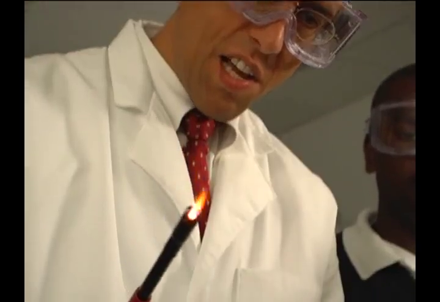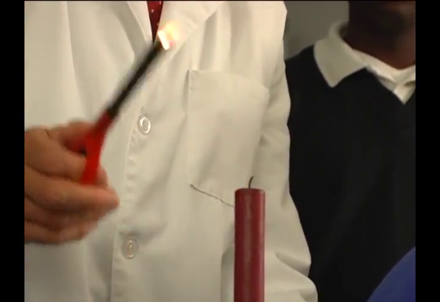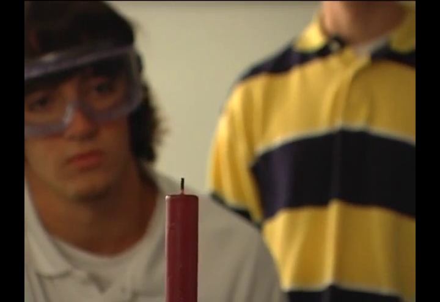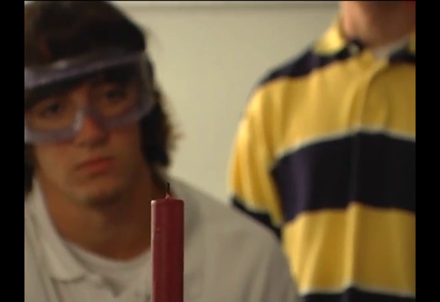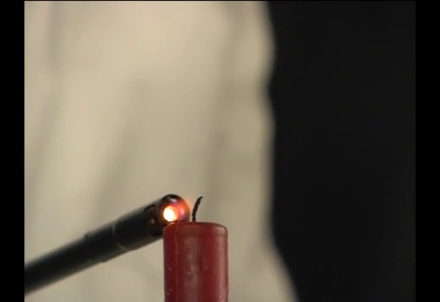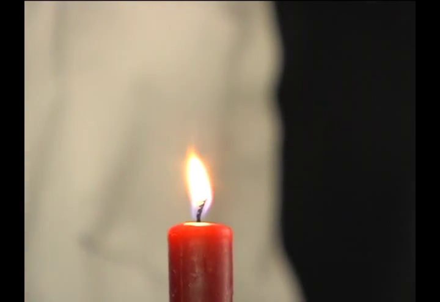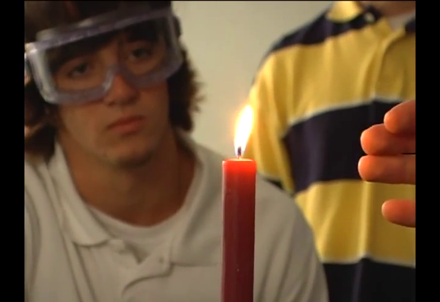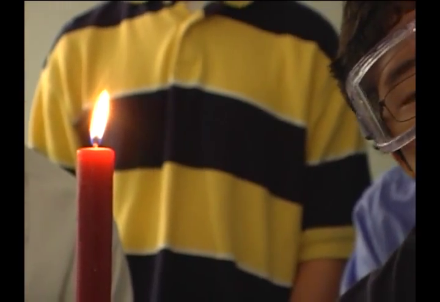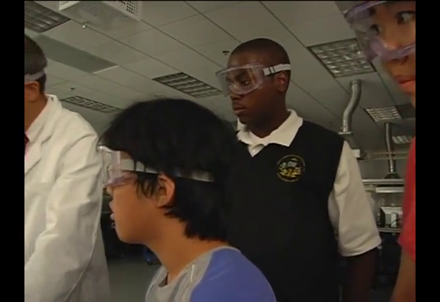Now, I can light the candle with a lighter, but notice that if I quickly put the flame there, it won't light. It takes a second or two for me to continue to have the flame on the wick for it to ignite. So what do you think is happening during that time that the flame is in contact with the wick? The wax is melting and the melted wax vaporized.